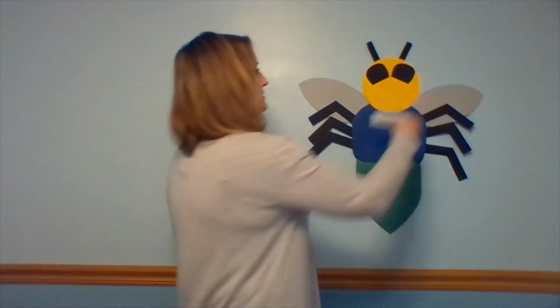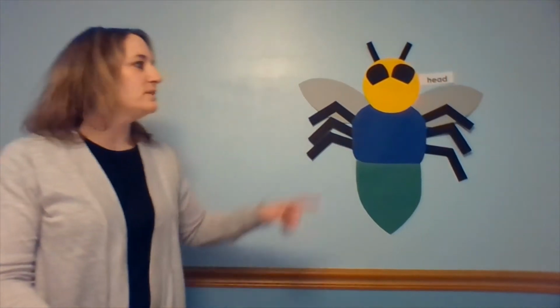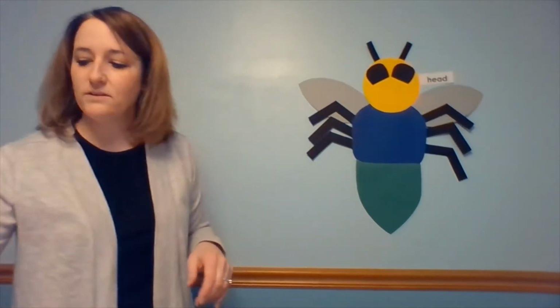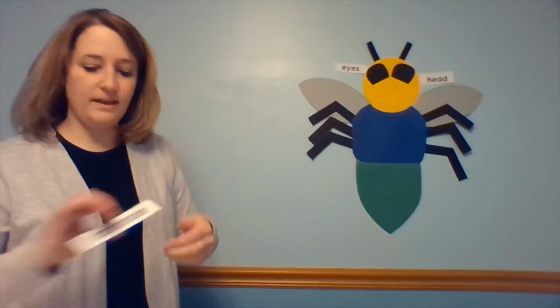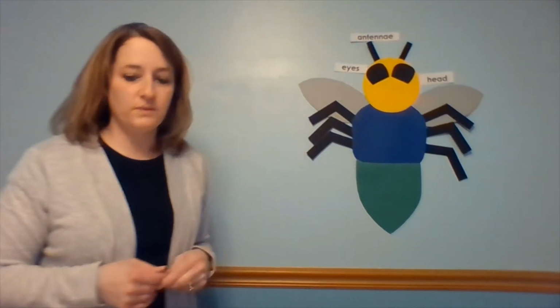Let's start up here with the head. So this is his head. And attached to an insect's head, he has eyes and antennae. So let's hang those up too. So insects have eyes and they have antennae. We'll put it right up there so you can see.